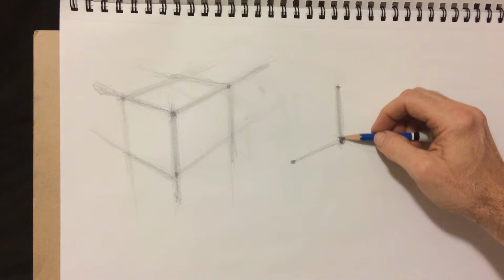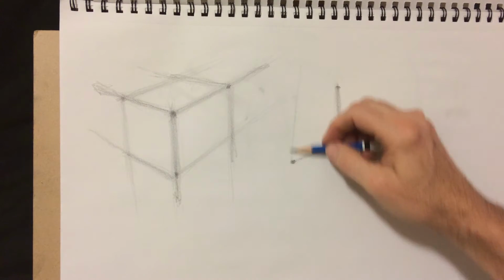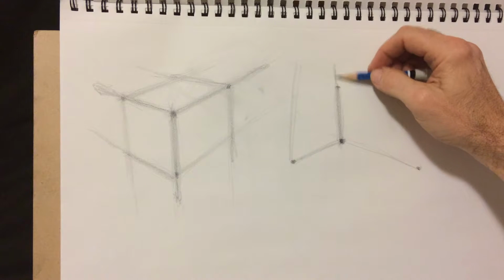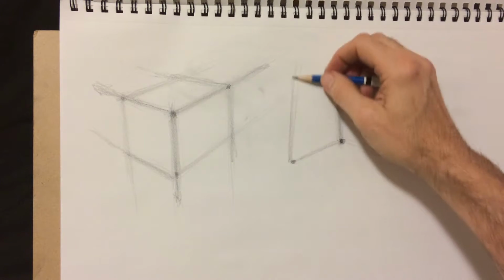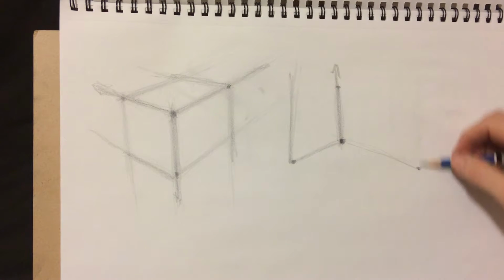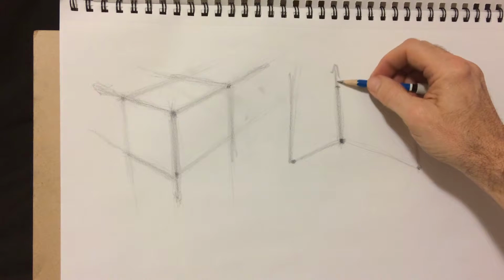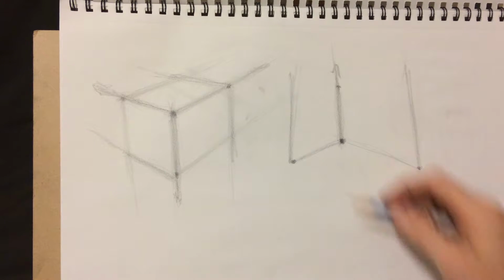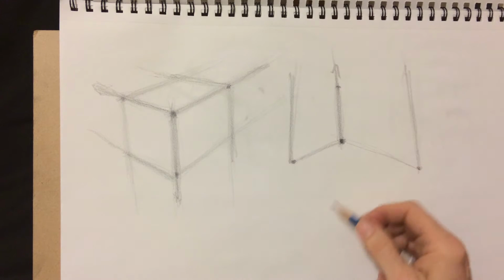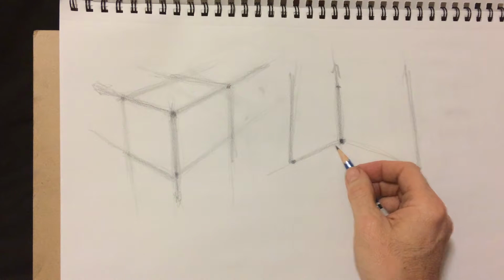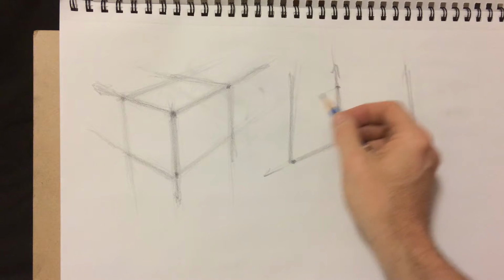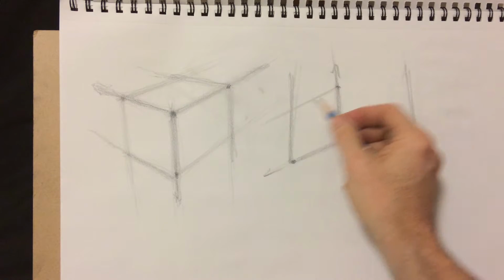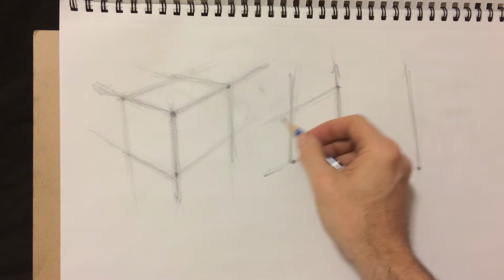Same idea. If I have this up and down, I'm going to team up these other lines that go with the up and down, and they're going to angle slightly towards that main one. The ones that go with this line will angle slightly towards it.